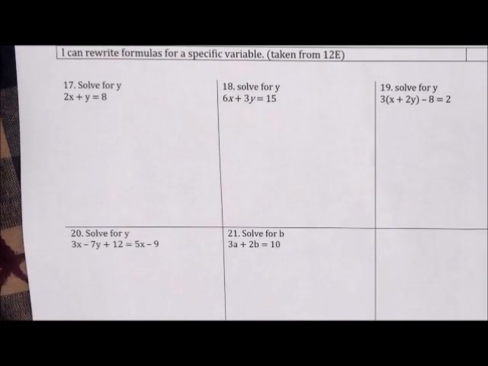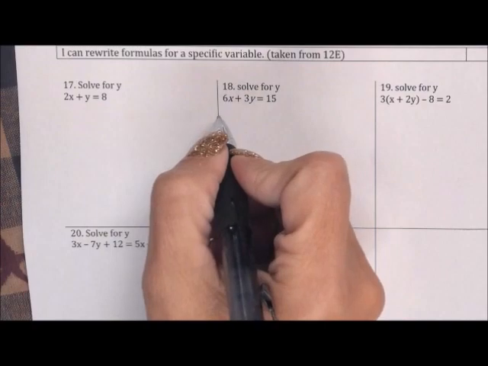Hey gang, so this is the last page of that review. I didn't have a video where I did all of them, so let me do this other one. So this is 12E, and this is our literal equations where we're solving for y on these.